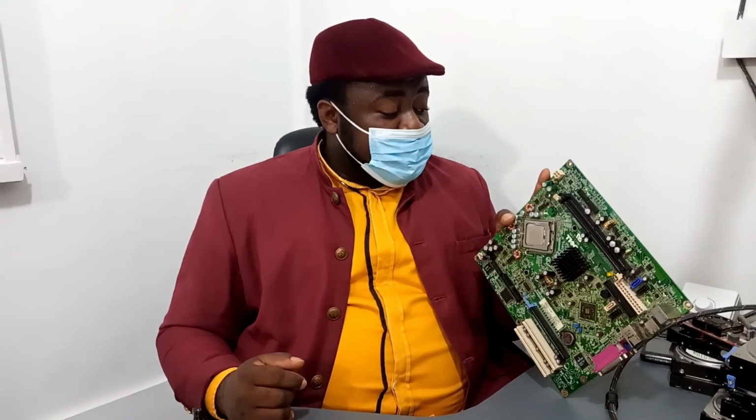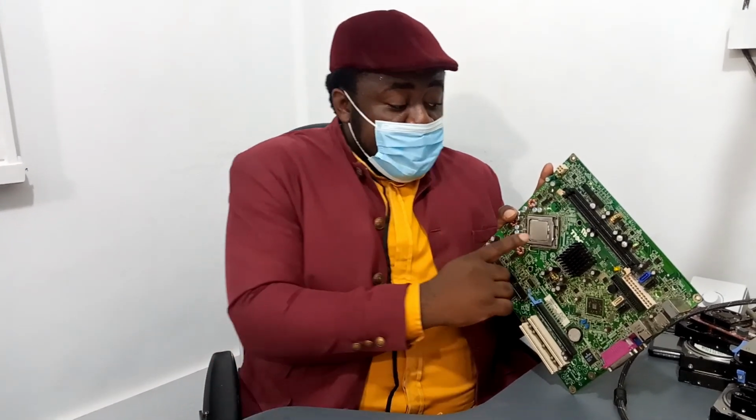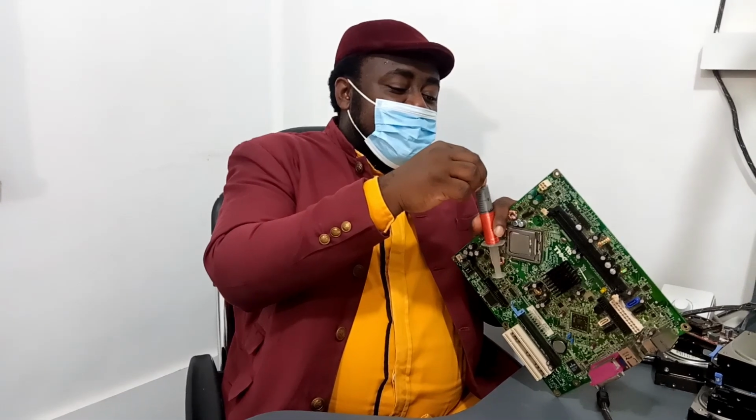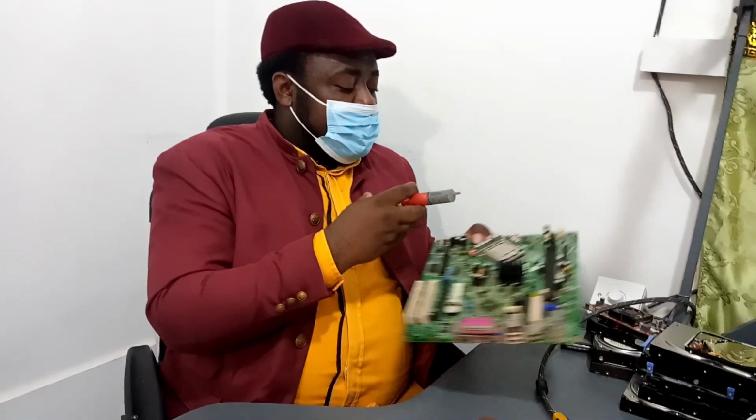Are you with me? As a matter of fact, anytime the heatsink is separated from the CPU for any reason at all, a new paste or fresh paste needs to be applied before the heatsink is put back. Are you with me? This is my thermal paste. Let me open it and apply a little bit on it.